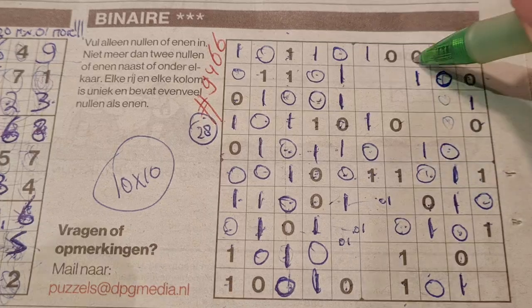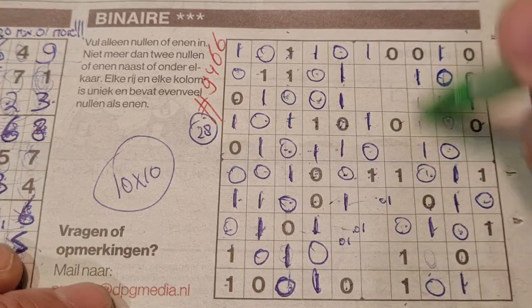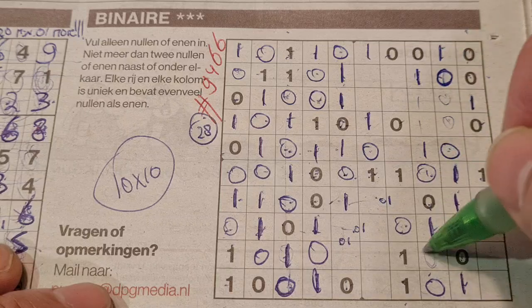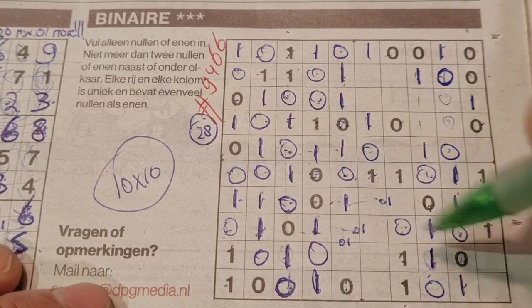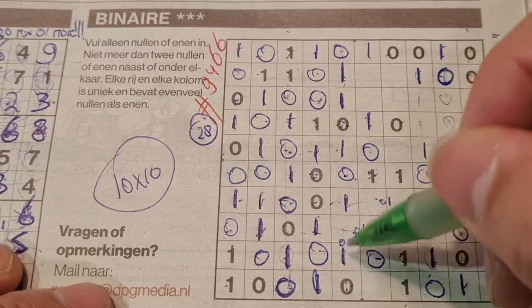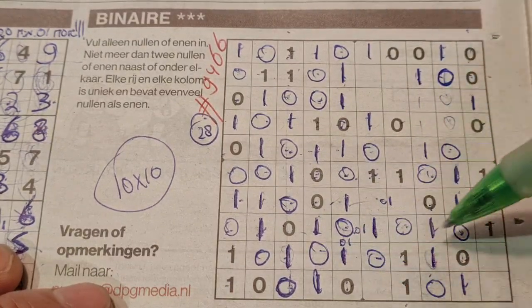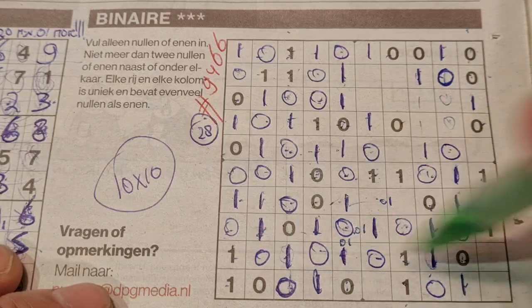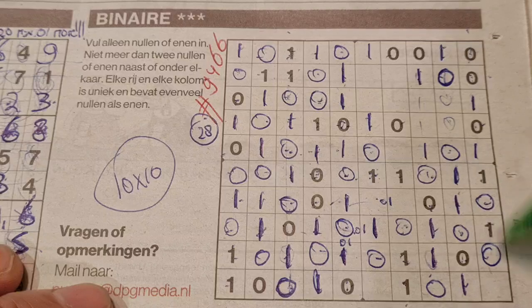1, 2, 3, 4 O's. If I place number 5 here, then we have 4 ones in a row in this column. Not allowed, one of the rules, so this can be no. This should be a 1. Double ones, here no, there no. Between two O's comes a 1. Between two ones comes an O. Between two O's comes a 1. 1, 2, 3, 4, 5 ones, so the rest are O's. 1, 2, 3, 4, 5 O's, so the rest are ones.